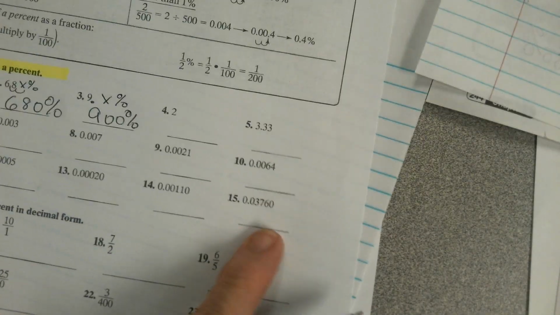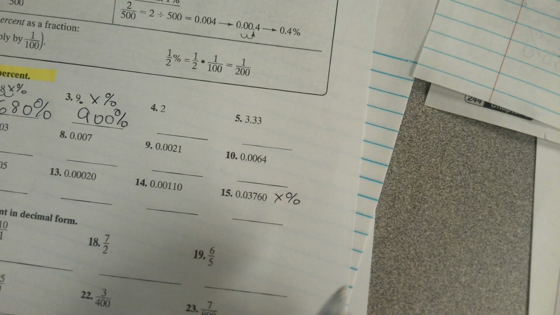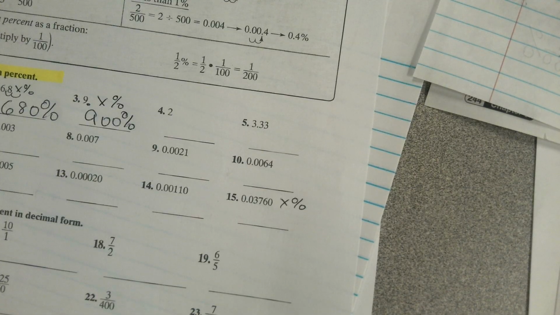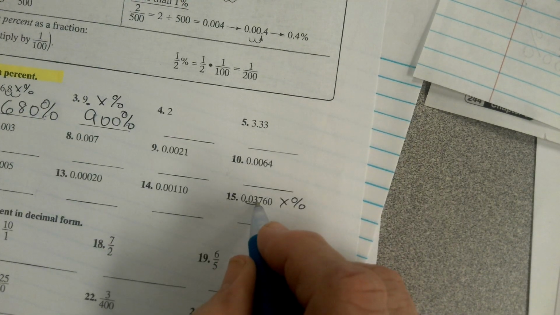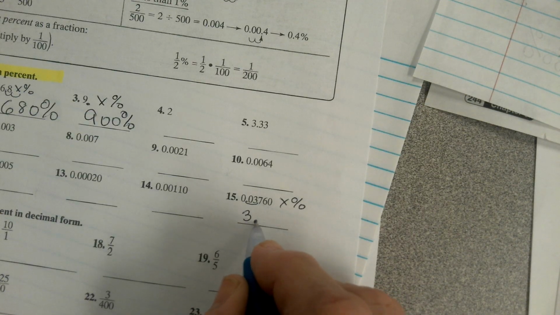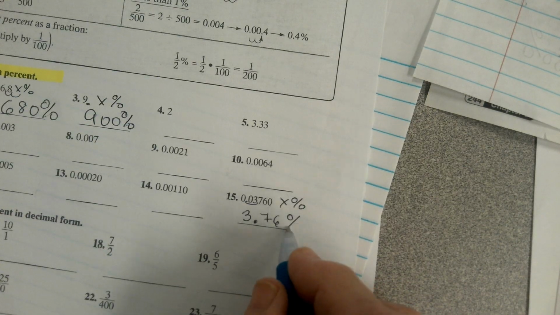I mean, we'll just do a weird one. This one, I'm multiplying it by a percent sign. And show me that percent sign. Which, if it's 100, how many places am I going to move that decimal? 1, 2. My final answer is 3.76, and I don't need that last 0. Percent.